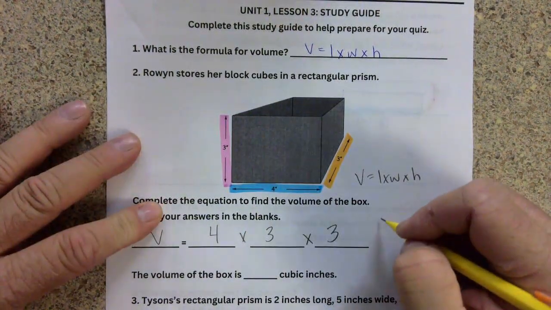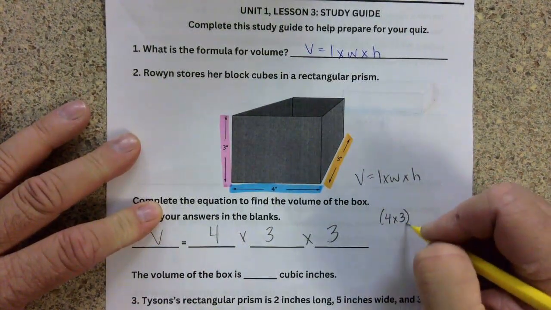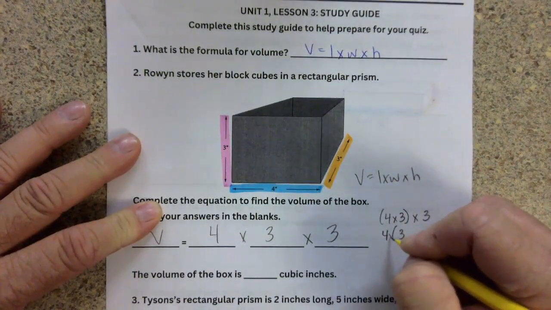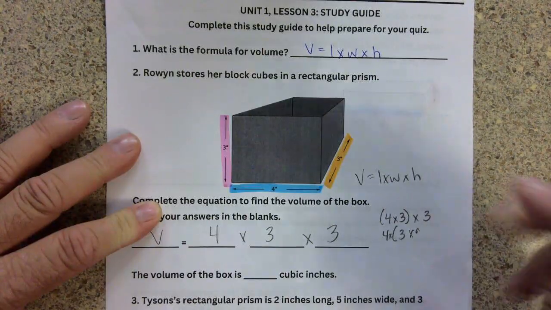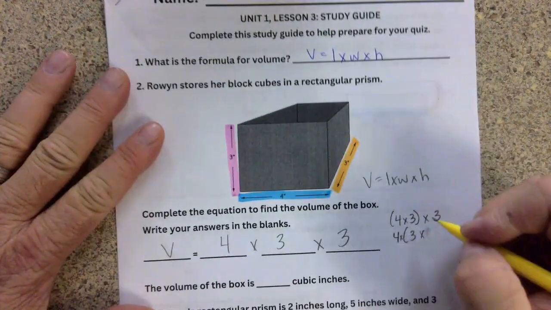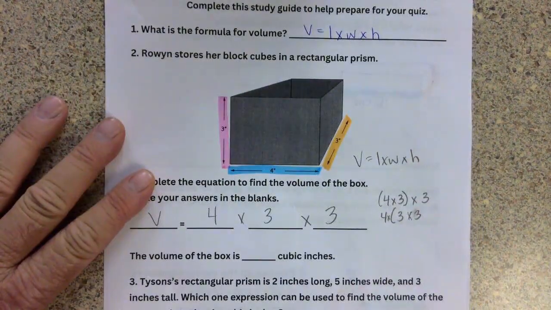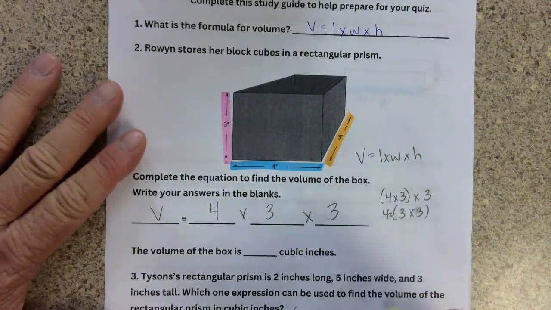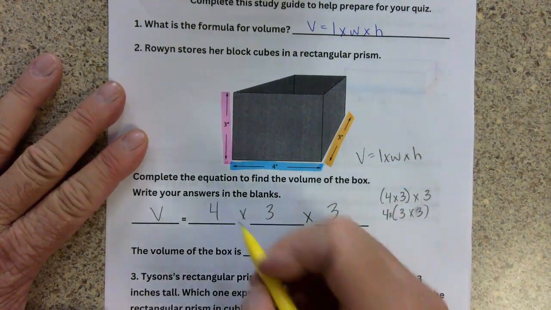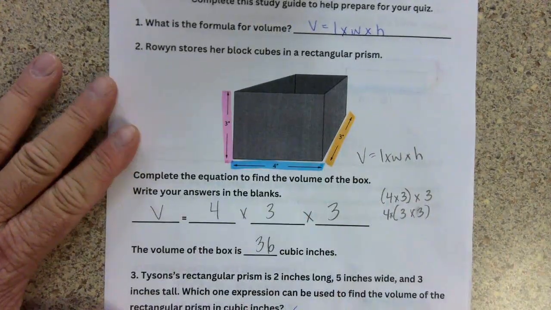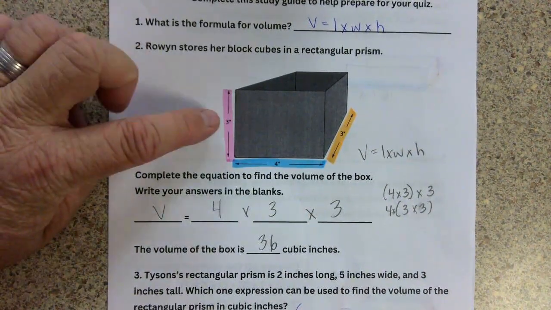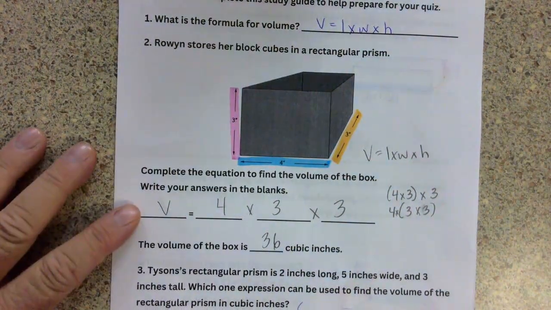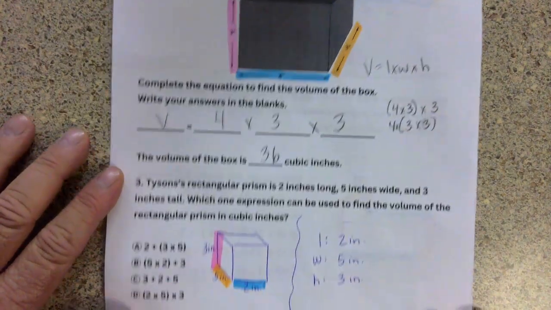Some students might do 4 times 3 first and then multiply that times 3. Some might notice that 3 times 3 is 9. I'm trying to write and talk at the same time. They might notice that 3 times 3 is 9, so they might do that part first, 4 times 9. Either way, 12 times 3 or 4 times 9, they should get 36 cubic inches. This is our third lesson on these rectangular prisms, so hopefully this first part is fairly straightforward and not too much of a struggle.